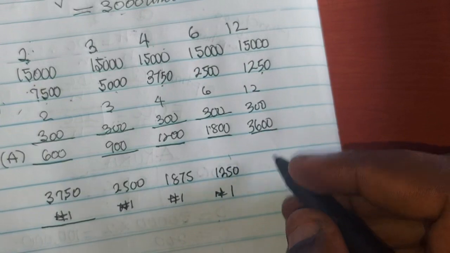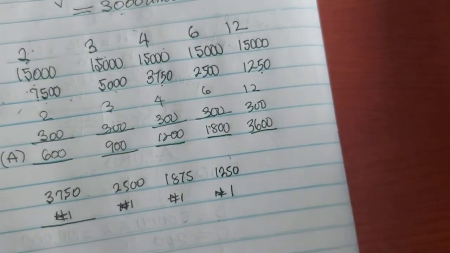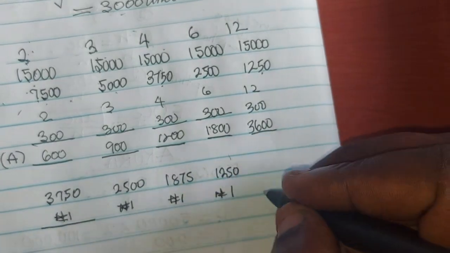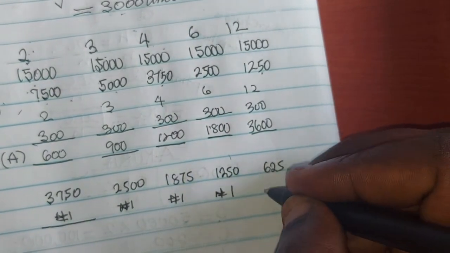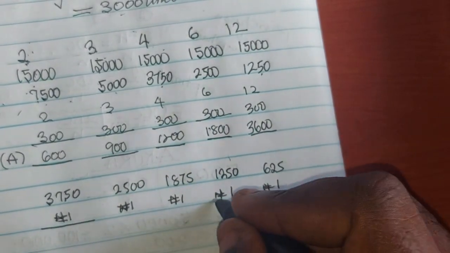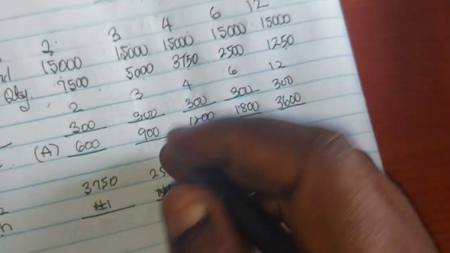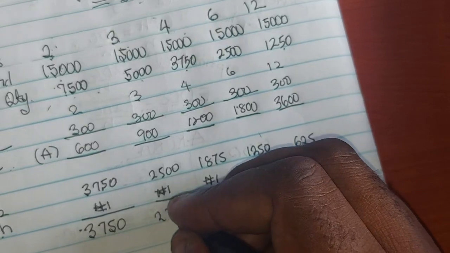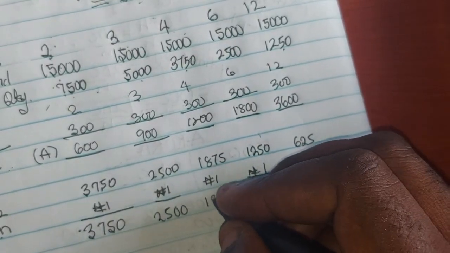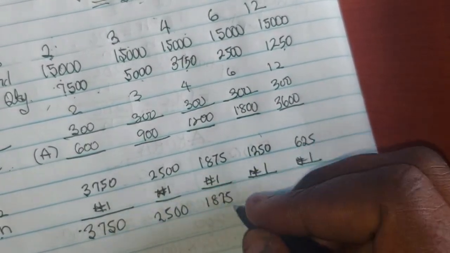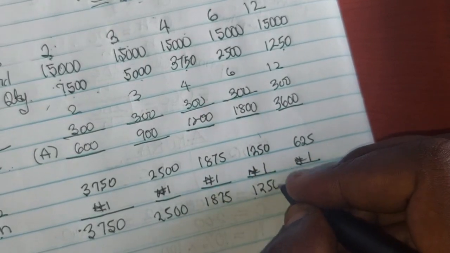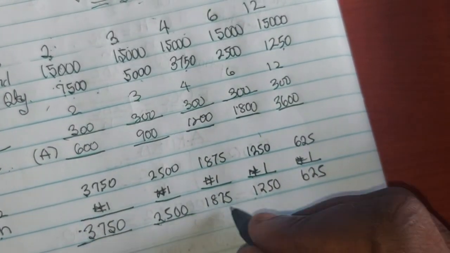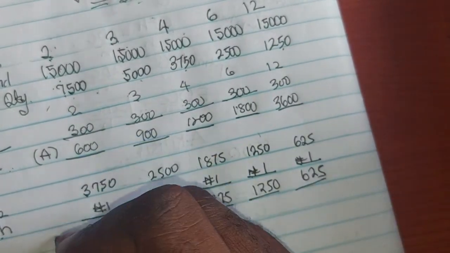Then 1,250 divided by 2 is 625 times 1 naira. So when you multiply all this, we have 3,750, 2,500, 1,875, then 1,250 and 625. Okay, all right. Now let's name this B.